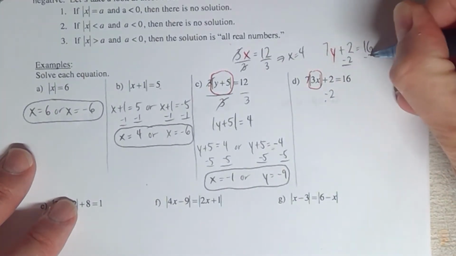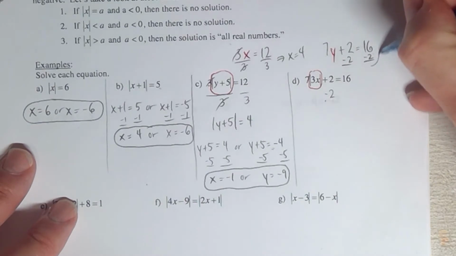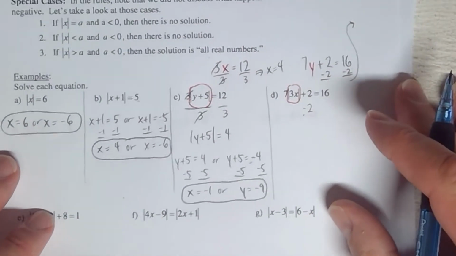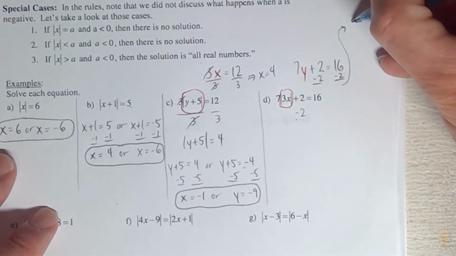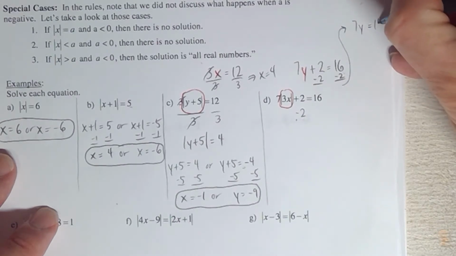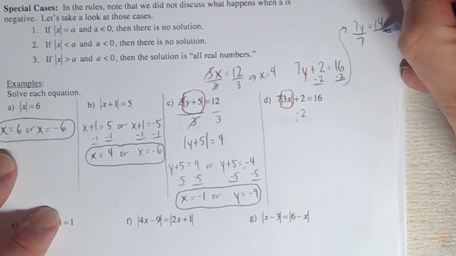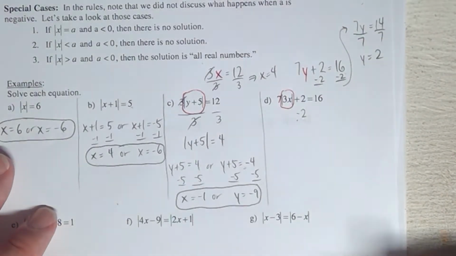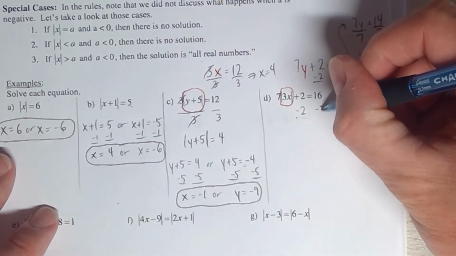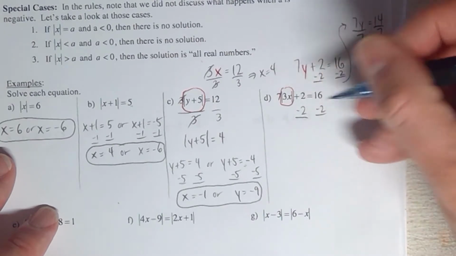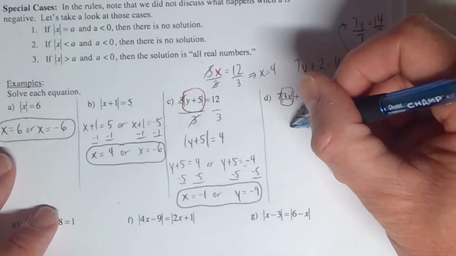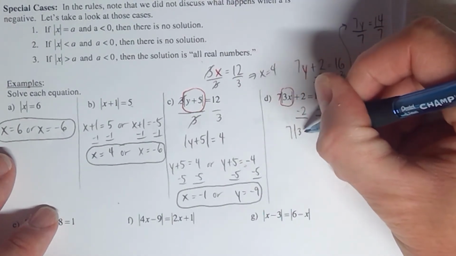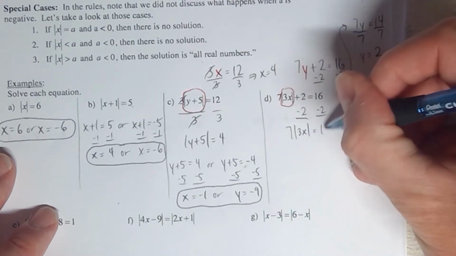I'll go ahead and write it down up here as well, just so you can see it. I'm kind of running out of space here. I'll put it up here. So if I move over the 2, I get this right here, right? And then if I divide out the 7, I get y equal to 2. It should be the same result here, where the bars get by themselves, and it's going to be equal to 2 on the other side. Like that.